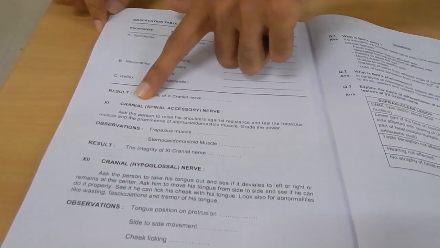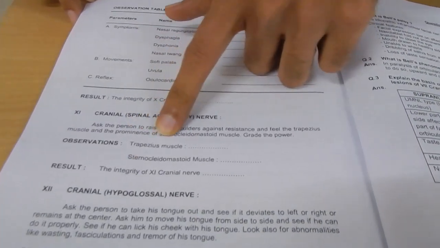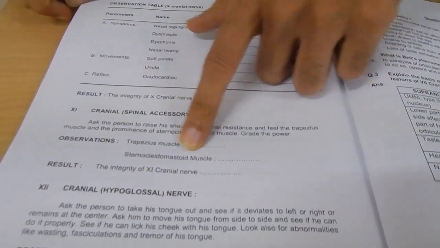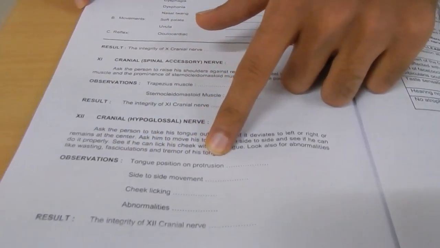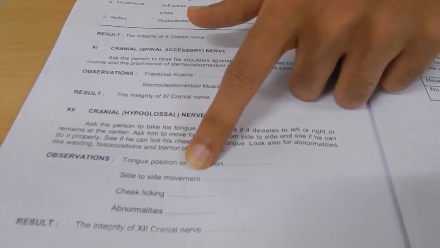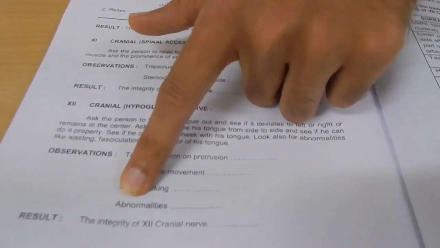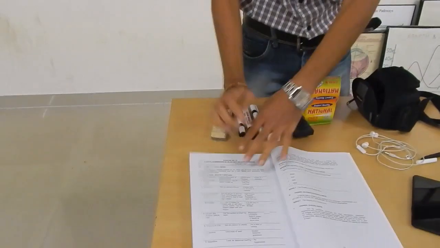Then the 11th cranial nerve. In the 11th cranial nerve, you have to write down the gradation of these 2 muscles, trapezius and sternocleidomastoid. In the 12th cranial nerve, you have to see the tongue position in protrusion, that will be in the midline in a normal person, side to side movement, cheek licking, and abnormalities if they are present. So that's it. These are the observation tables that you have to write down.